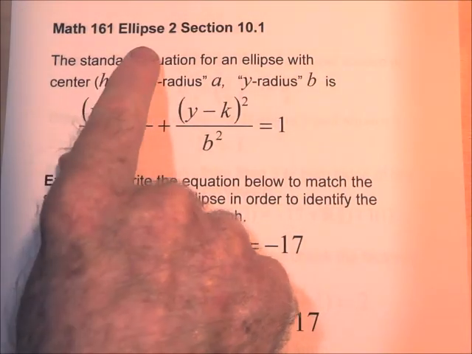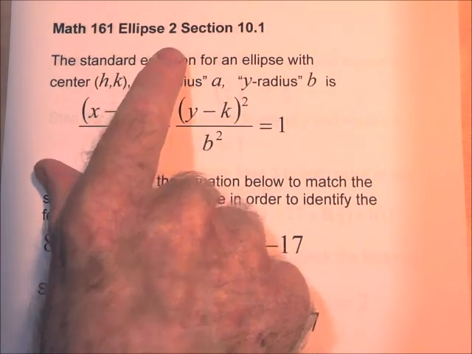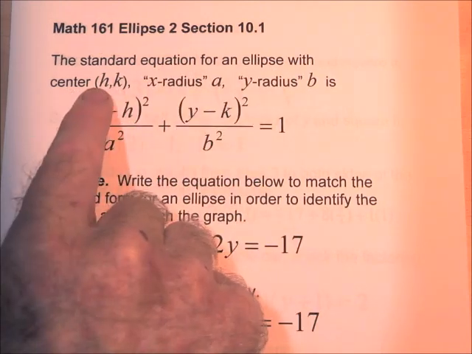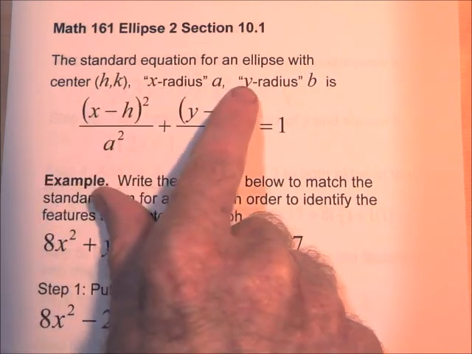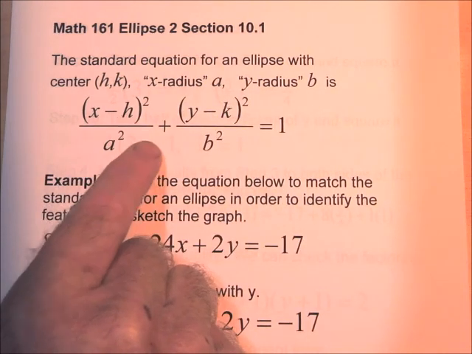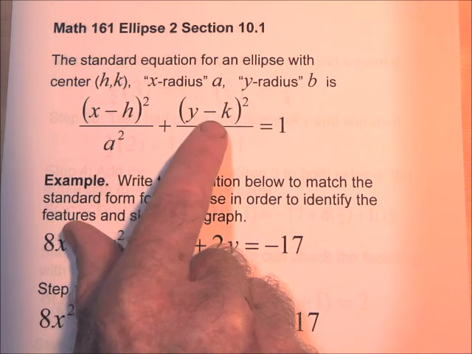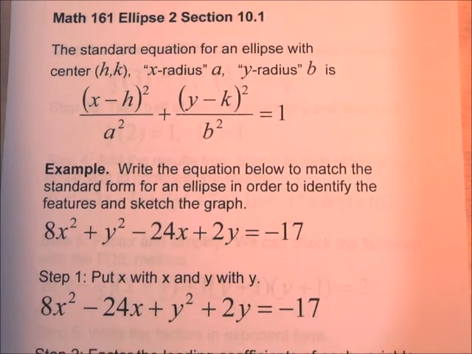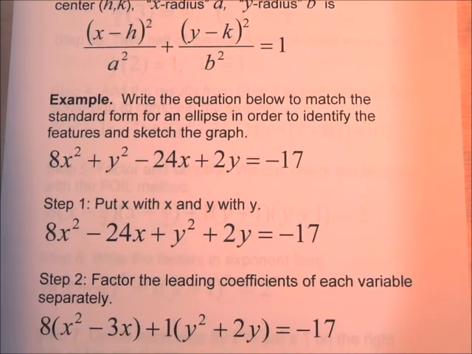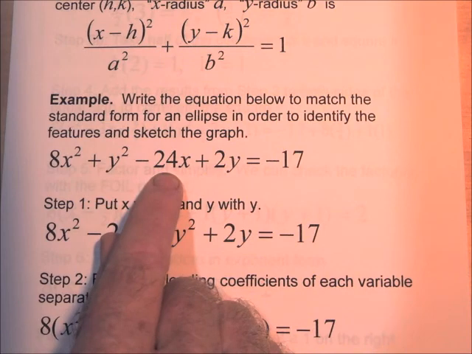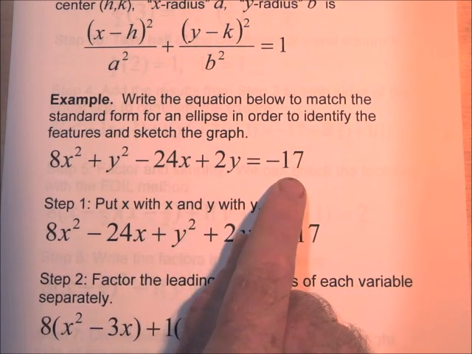Math 161, ellipse, second example. Again, the standard equation for an ellipse with center (h, k), x radius a, and y radius b is (x minus h) quantity squared over a squared plus (y minus k) quantity squared over b squared equals 1. In this example, we have an equation 8x squared plus y squared minus 24x plus 2y equals negative 17.